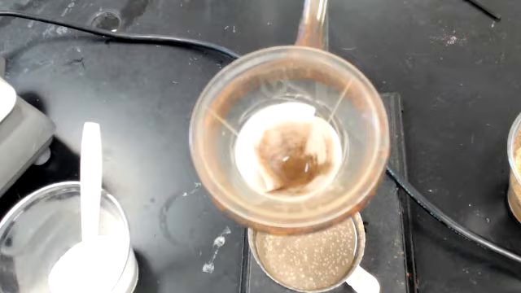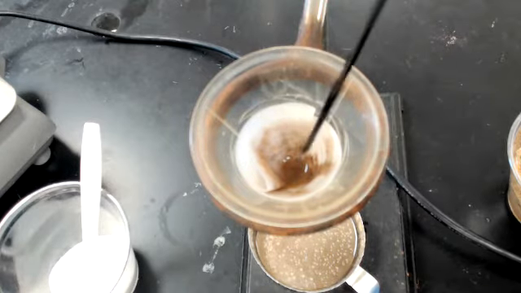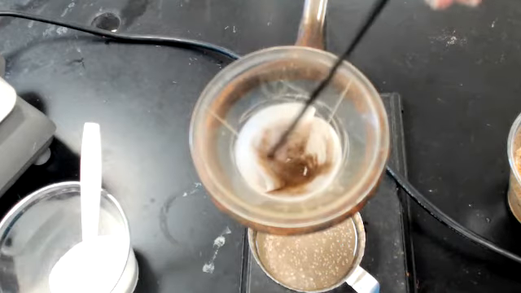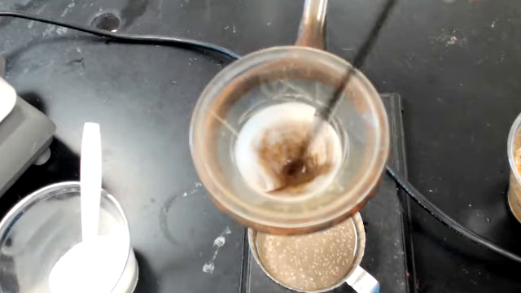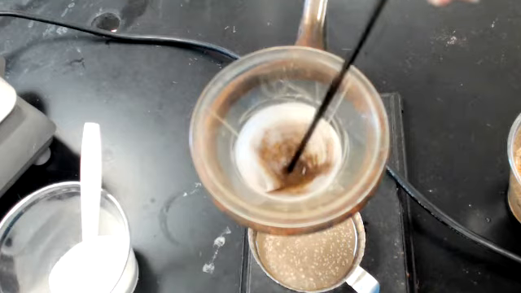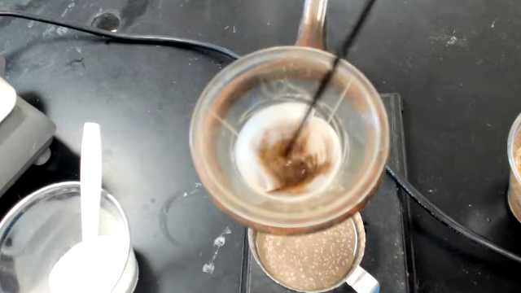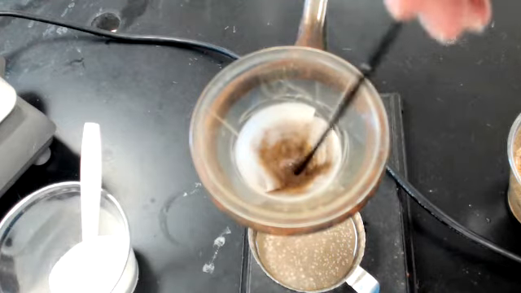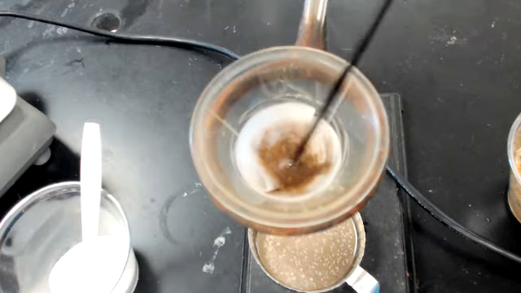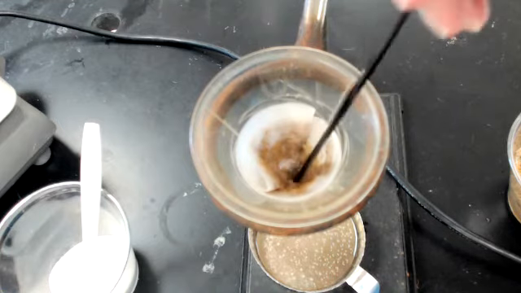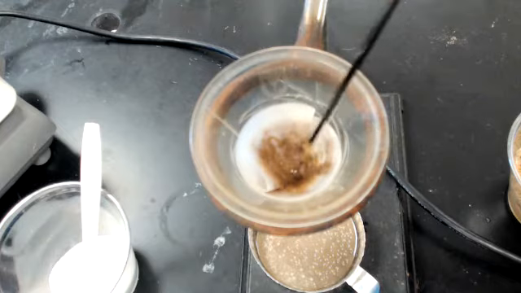So you can see there's just a little bit of liquid now left in the bottom of my filter. And again, I'm going to gently stir. I'm not trying to poke a hole in my filter. I wouldn't want to do that. I'm just making sure the water gets to that filter. Okay, that's actually looking really good right there.